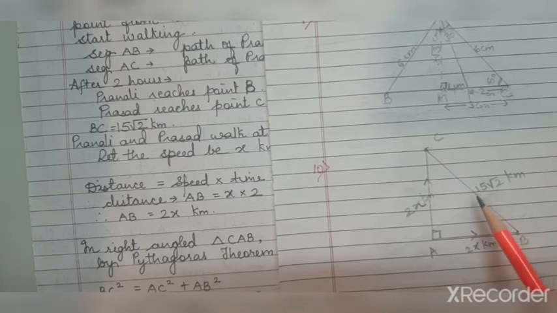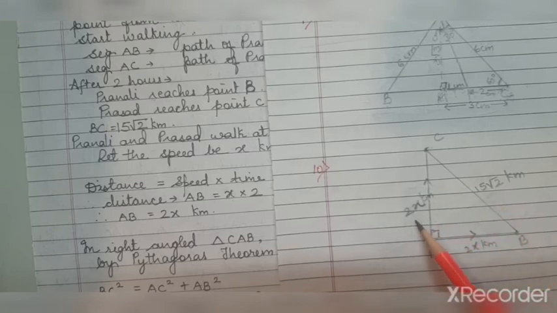Out of this, BC is given, that is 15 root 2, the whole square. AC is 2x, the whole square, and AB is also 2x, the whole square. Just now we found this with the help of the formula.